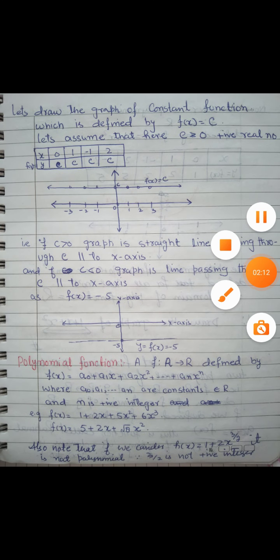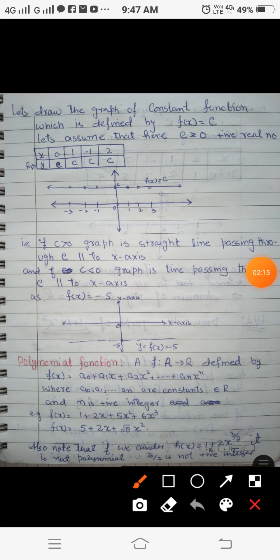Now how to draw the graph of this function? In order to draw the graph of f of x equals c, we will assume that this c is positive, because c is a real number, and a real number may be positive, negative, or 0. Here c is positive, and f of x equals c means it is the range set. So definitely it is a point on the y-axis.